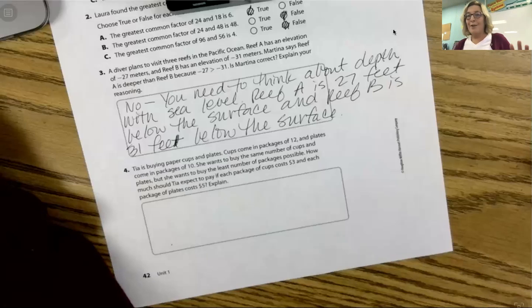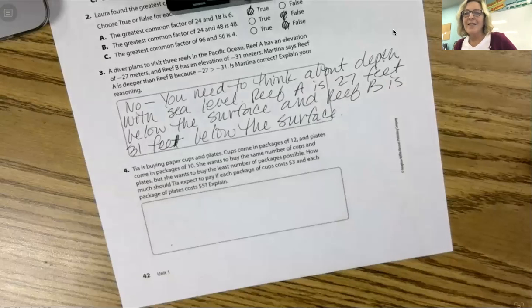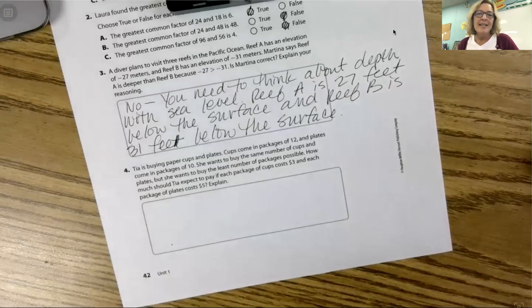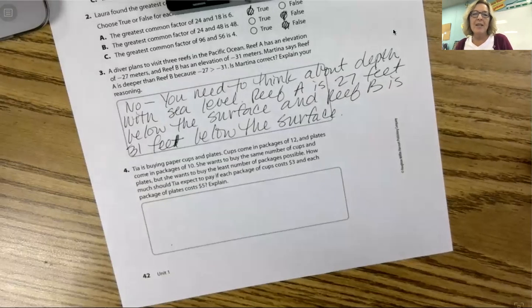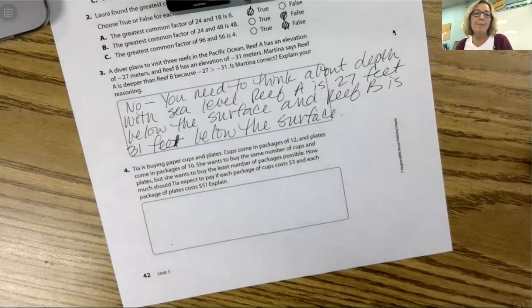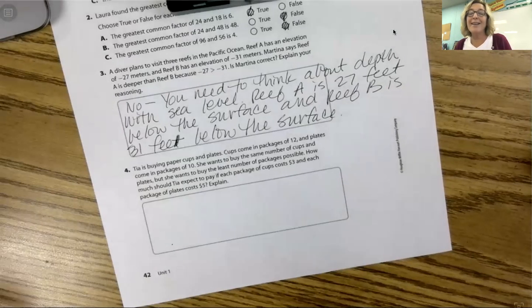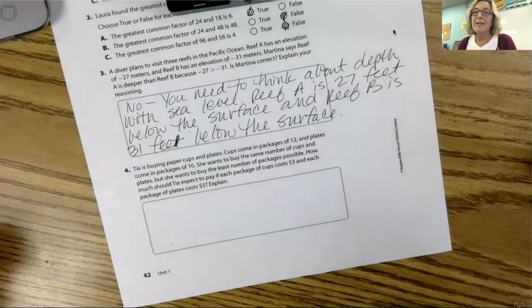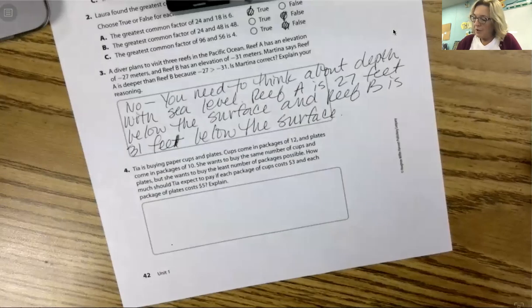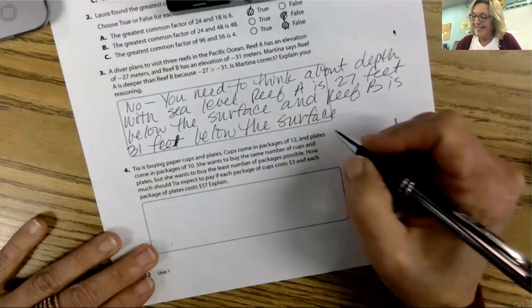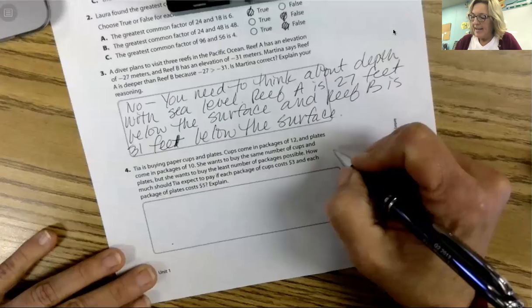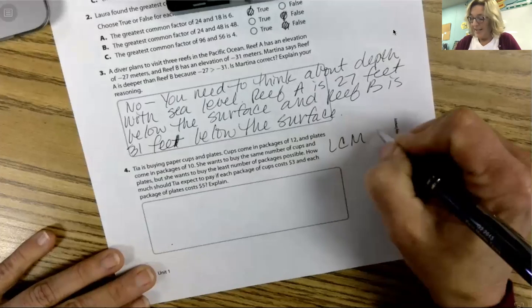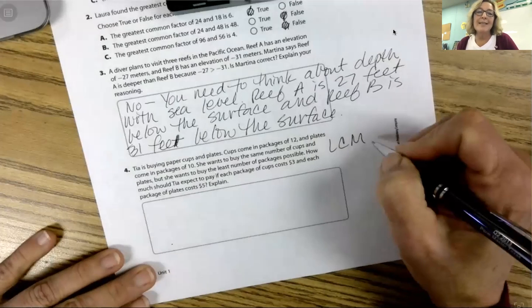Okay, this last problem is a great one. This is kind of like the hot dogs and the hot dog buns we talked about the other day. Tia's buying paper cups and plates. Cups come in packages of 12, plates come in packages of 10. She wants to buy the same number of cups and plates, but she wants to buy the least number of packages possible. So we're looking for least common multiple. The least common multiple for 10 and 12 is 60. And if you list them out, you could see that. So the least common multiple is 60.